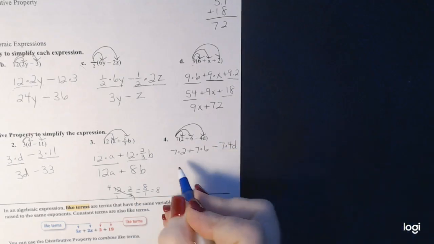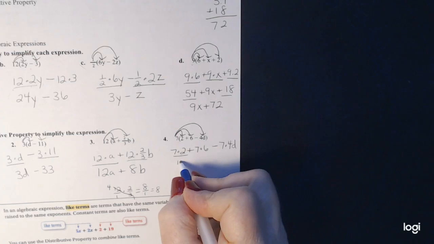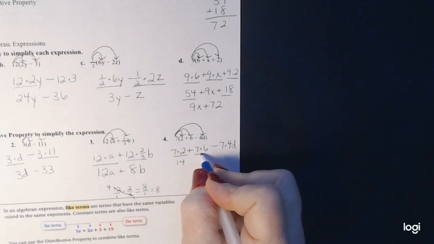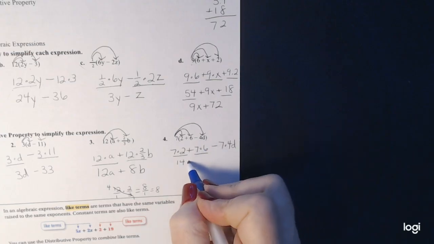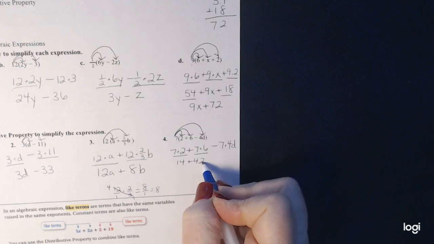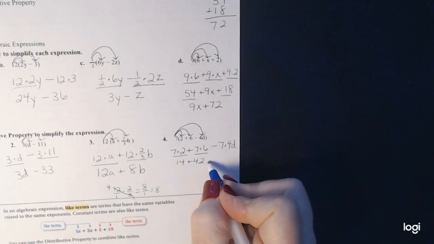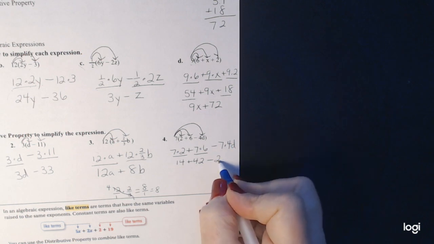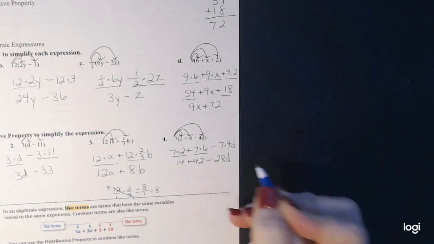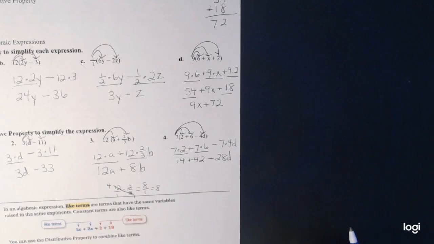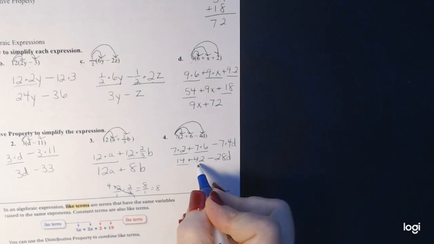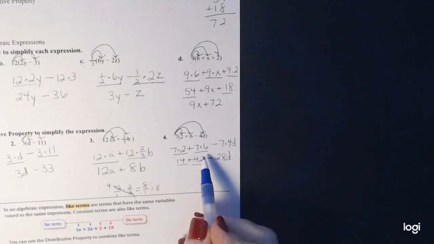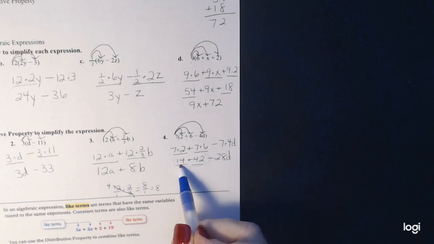Okay, let's see. 7 times 2 is 14. And then we have plus 7 times 6. That's 42. And then we have a minus, and 7 times 4d would be 28d.